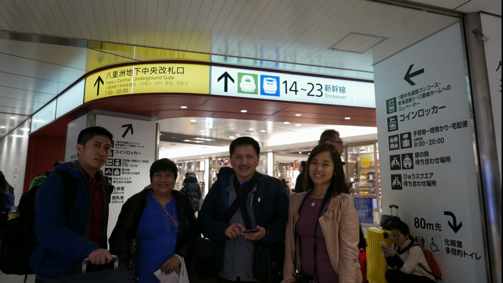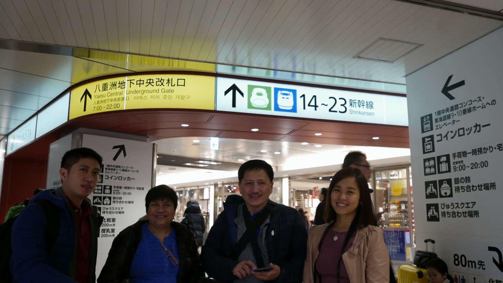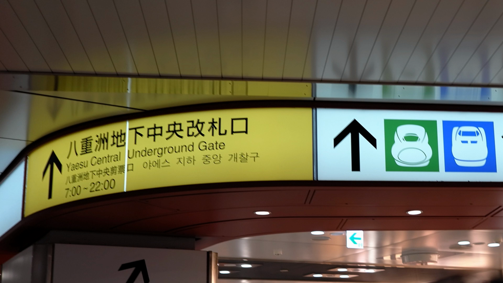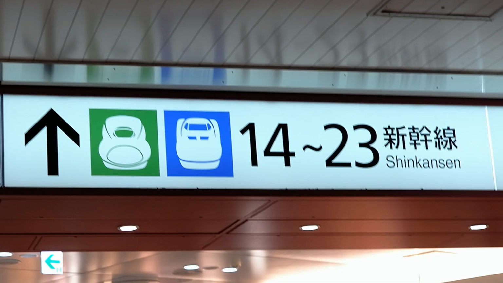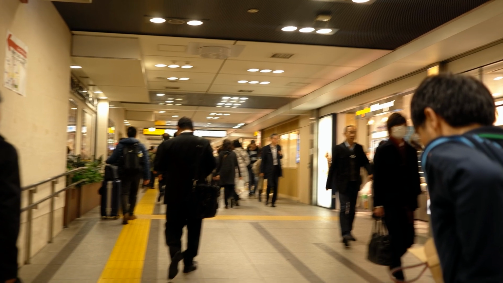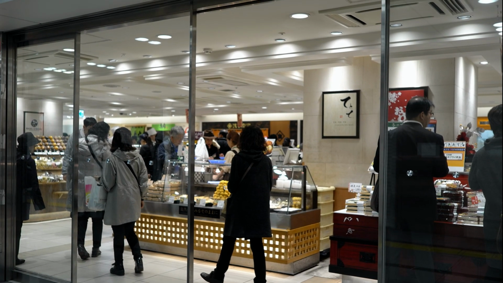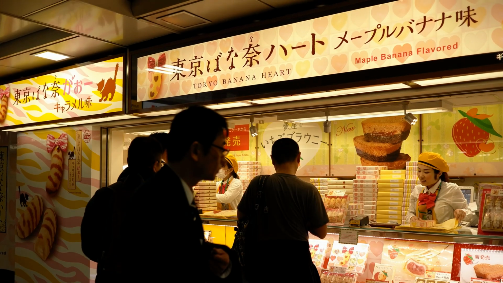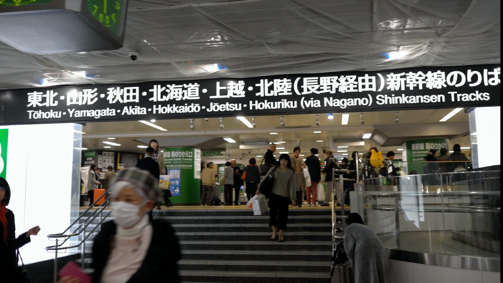Inside the Tokyo station, there are lots of signboards that show us where we should go, like these Shinkansen bullet train picture icons, which show us that we are now going towards the Shinkansen bullet train tracks, which are from track number 14 to 23. The Tokyo station looks like a big shopping mall, as there are lots of shops selling different things. So if you want, you can come early to do your shopping before you ride your train. In fact, you can spend the whole day shopping inside the train station. Just make sure you don't miss your train.